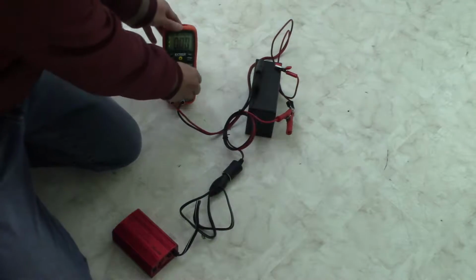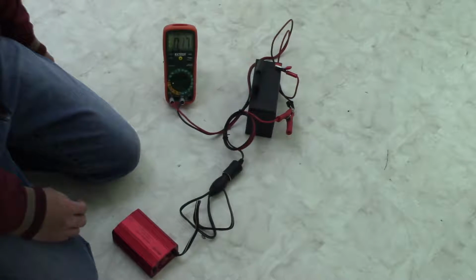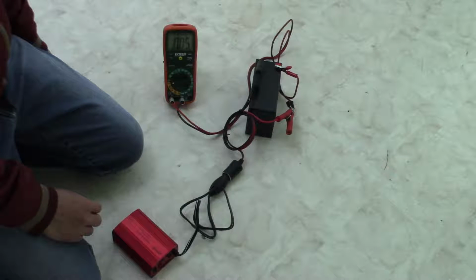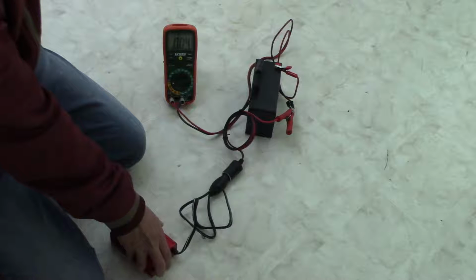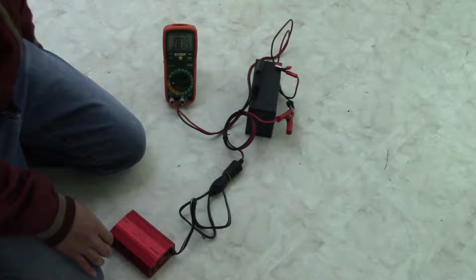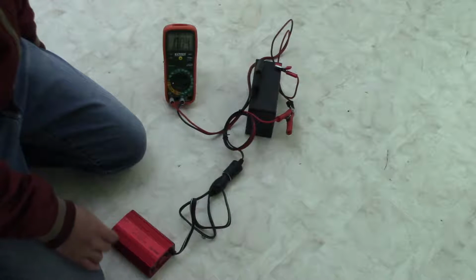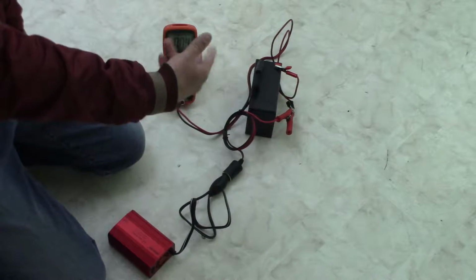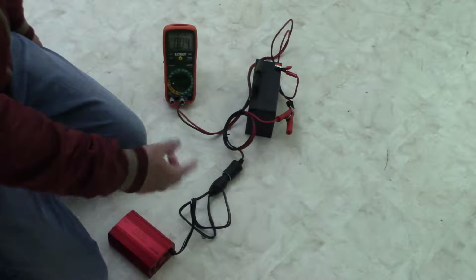That's direct current. Now, if we're going to measure alternating current, we're not going to see anything. If we turn this on, let's see what happens. It shouldn't really show anything, it should just continue to show nothing. There shouldn't be any alternating current unless there's some kind of noise coming out the back.